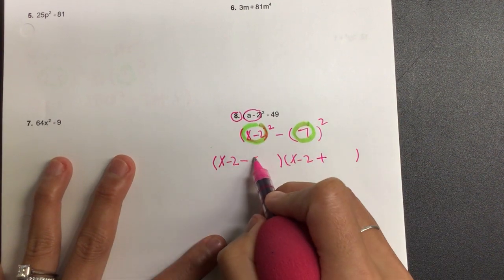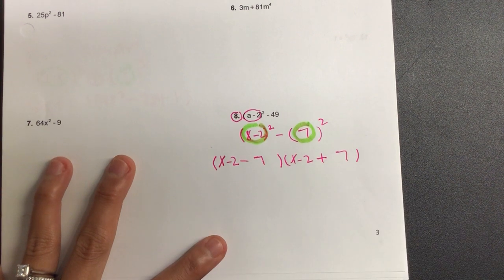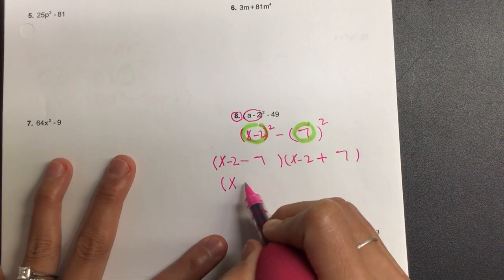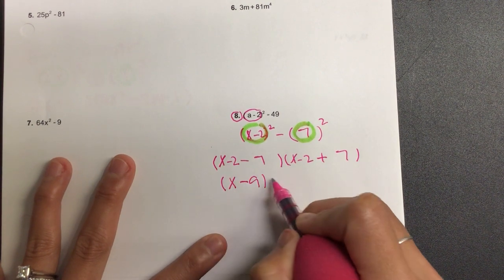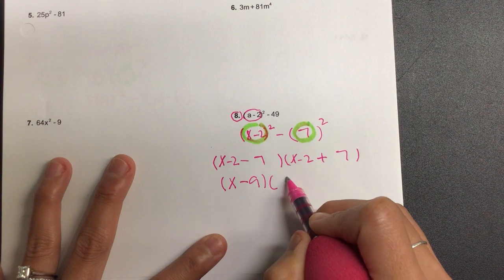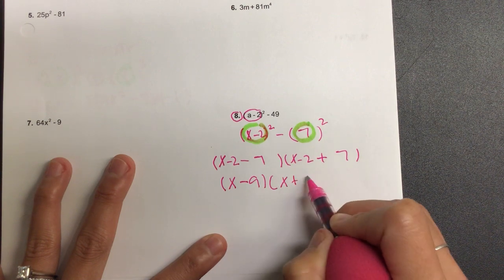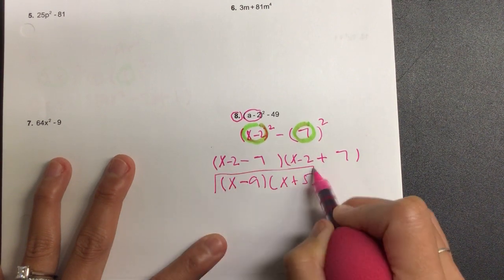And that 7 is going to repeat right here and here. And then you have to ask yourself, can I further combine something? Can I do negative 2 minus 7? Yes. What is negative 2 minus 7? Negative 9. And then what about negative 2 plus 7? 5. And that is our final answer.